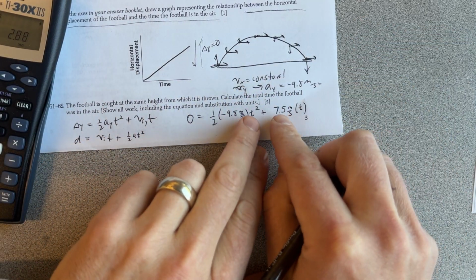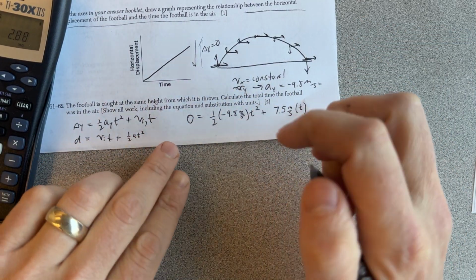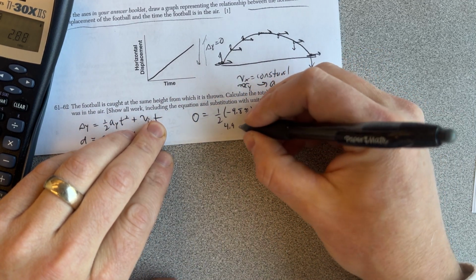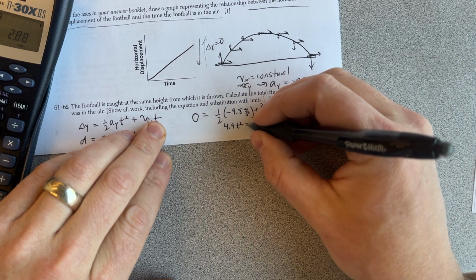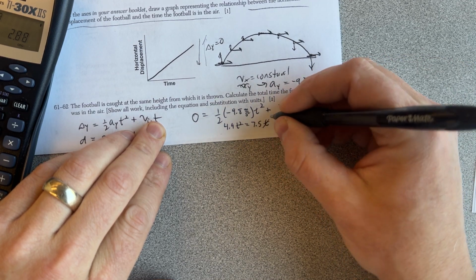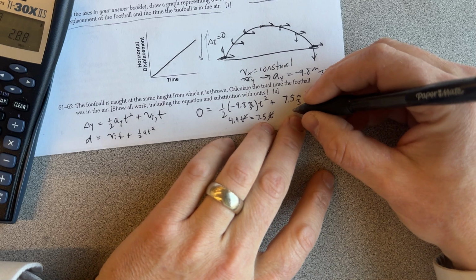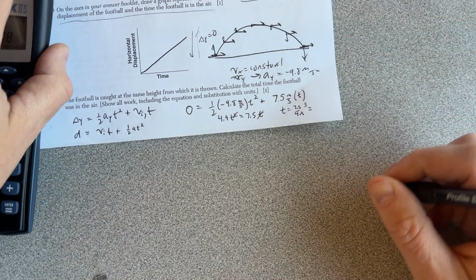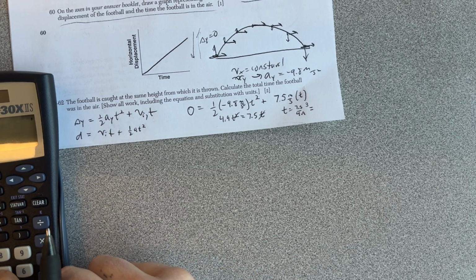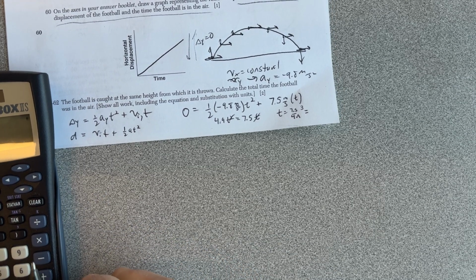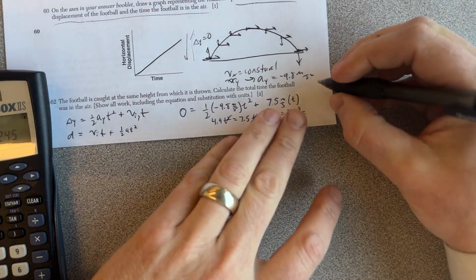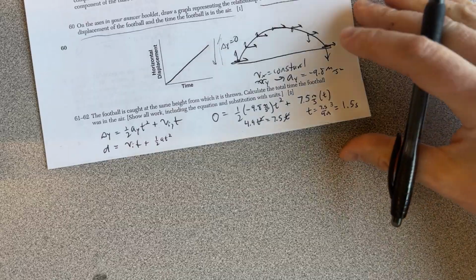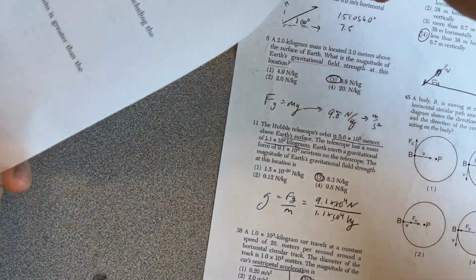Now I put the units in here once, so I don't need to keep them throughout the equation. I'm going to move this over there. It's going to become positive 4.9 t squared equals 7.5 t. One of the t's cancels. So then t equals 7.5 over 4.9. I'm running out of room. All right, 7.5 divided by 4.9 equals 1.5 seconds. 1.53, 1.5 is fine. Don't need to go farther than that.